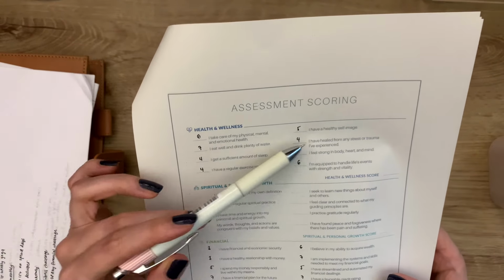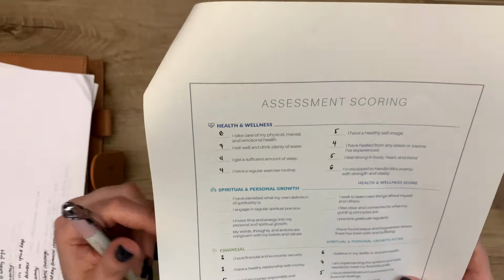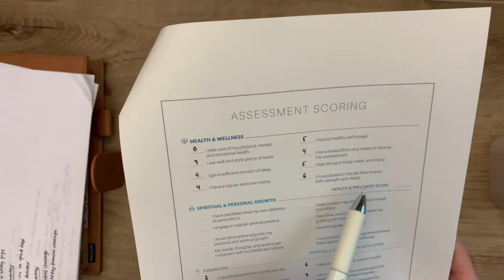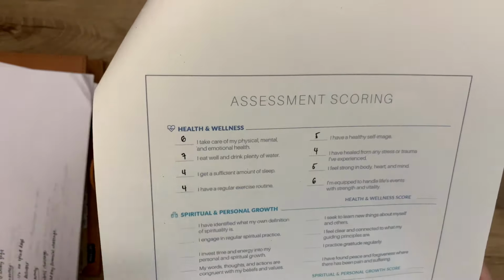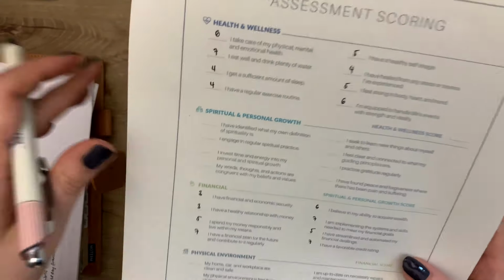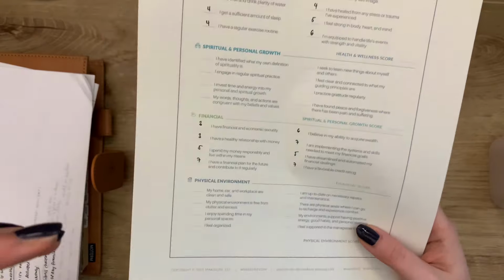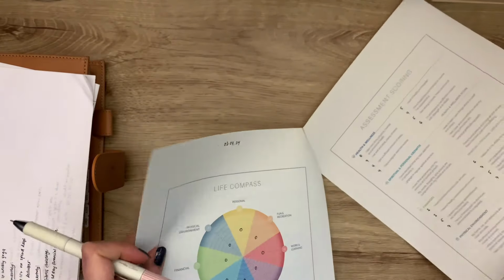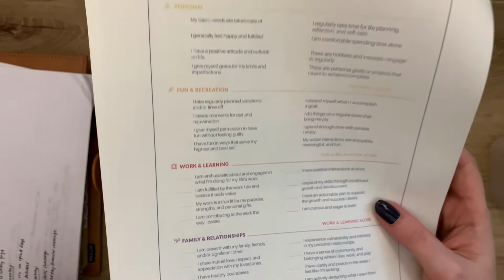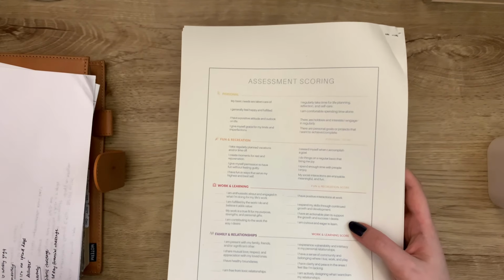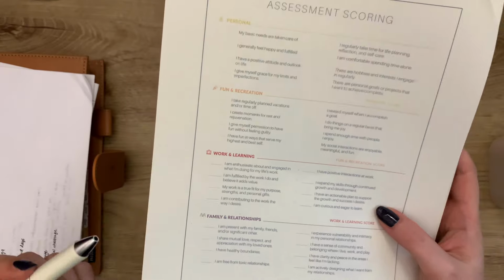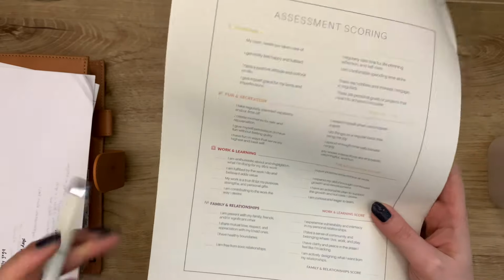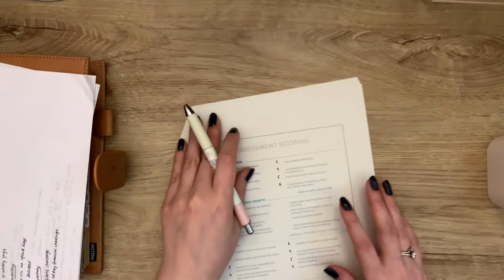But mental health also is something that I should be focusing on, and also having a healthy self-image and feeling strong in body, heart, and mind. So now through these statements, I have a more concrete idea of what I want to put more focus on. I also did that for financial, and I did not do it for work and learning, which is the third big area that I mentioned, which is writing my thesis. I did not fill it out because these are less specific than what I had in mind for my goals, so I don't need those statements.